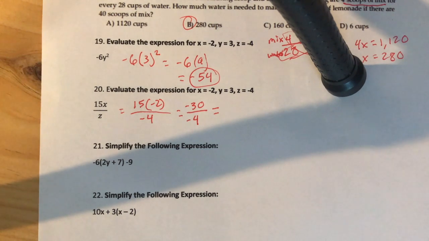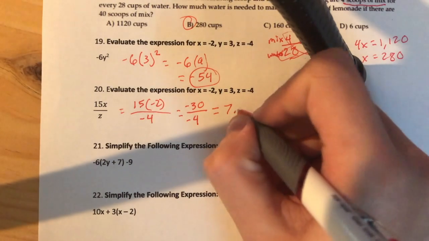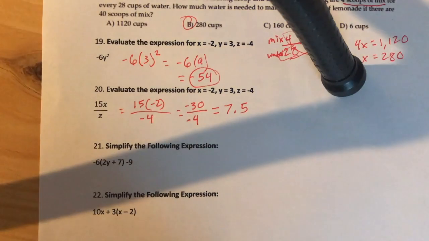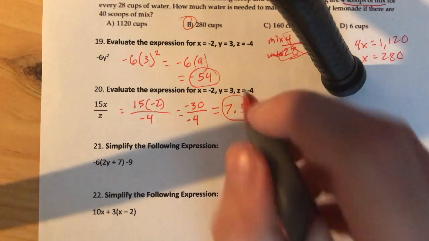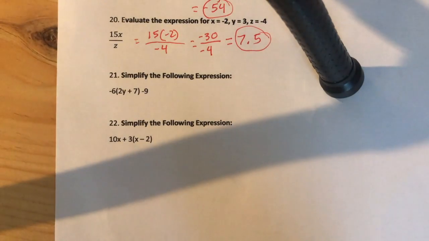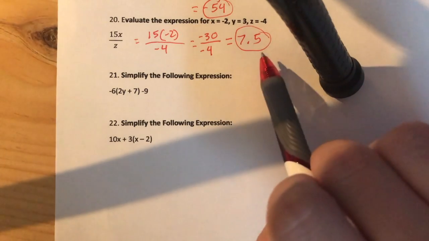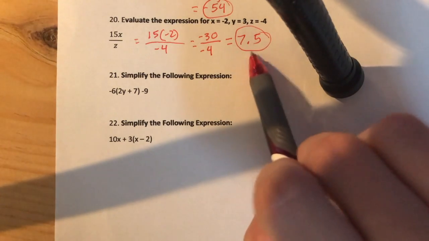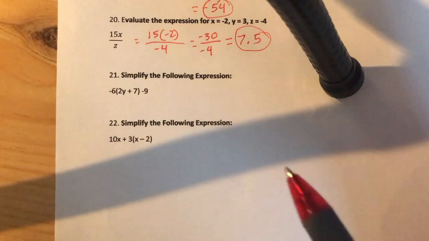So we do -30 divided by 4, and that is 7.5. And so those two negatives give me a positive. So 7.5 is my answer. All right, moving on to this next problem. And I promise you, like, -7.5 is going to be an option, so just be careful with your signs when you're doing these problems, okay?